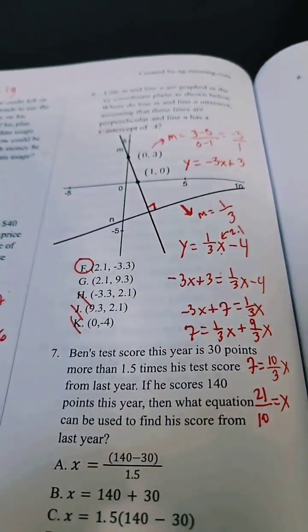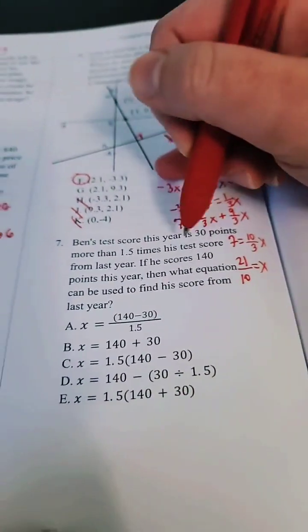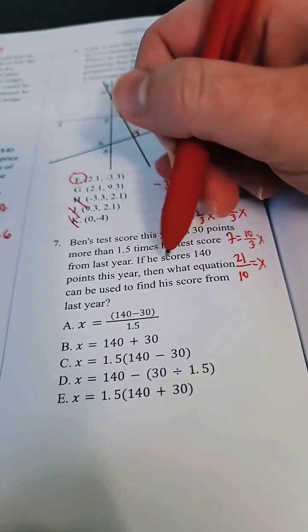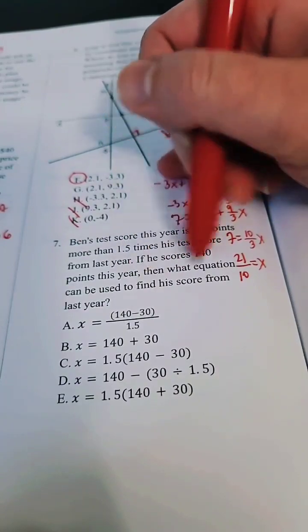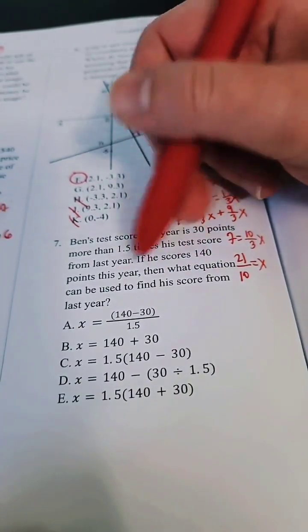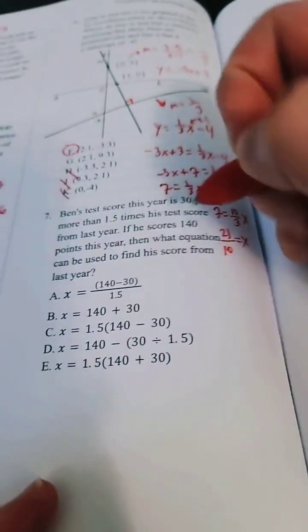Okay, so let's keep on going. Number 7 says, Ben's test score this year is 30 points more than 1.5 times his test score from last year. If he scores 140 points this year, then what equation can be used to find his score from last year? So x is his score from last year.